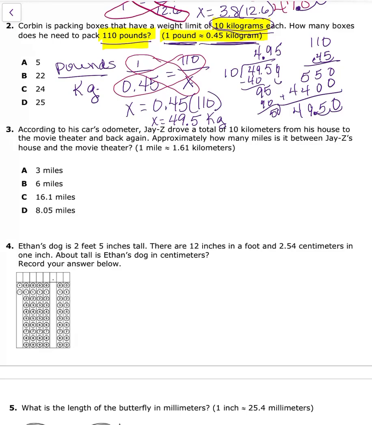So 4.95 boxes. Can he go to the store and buy 0.95 box? No, so that means he's going to have to buy how many boxes? That's right, 5. He'll have to buy 5 boxes.